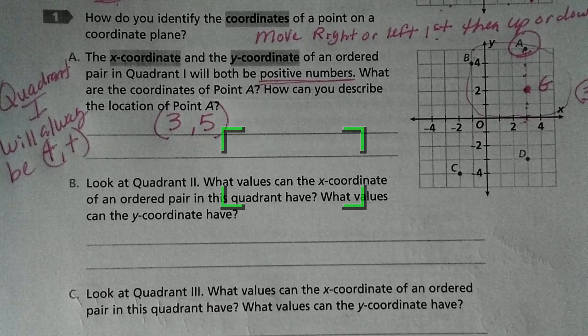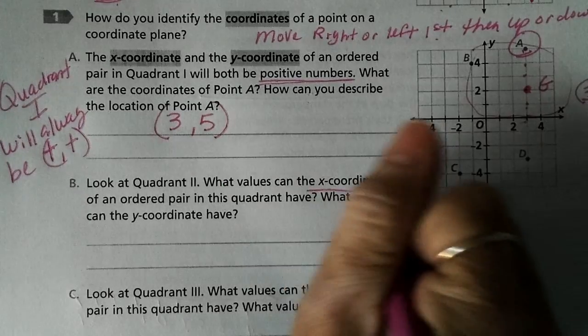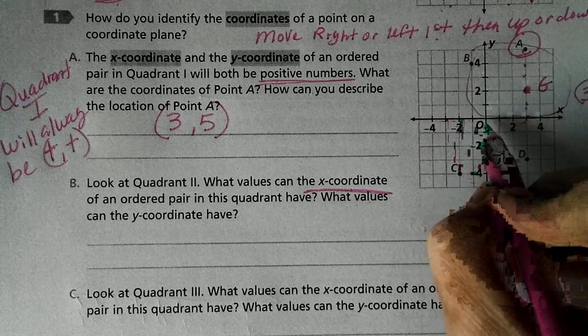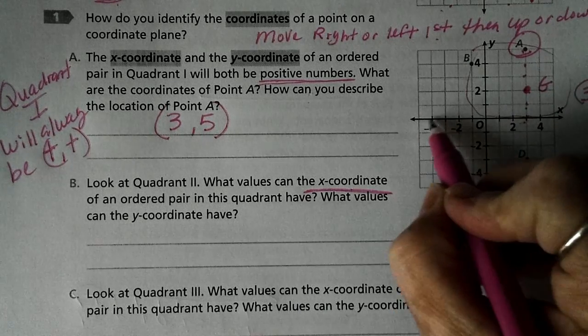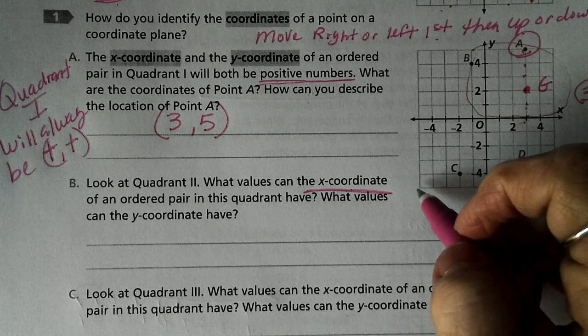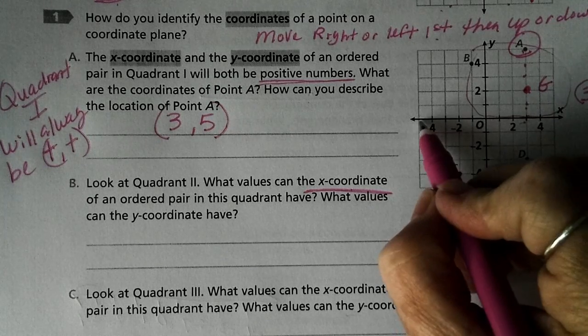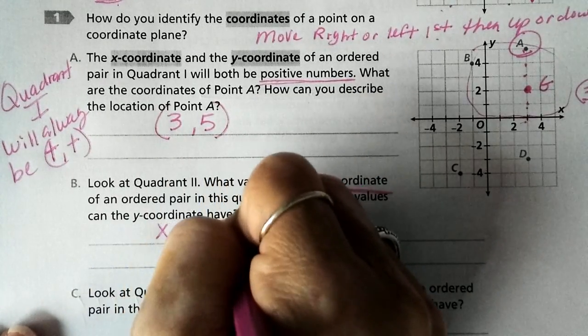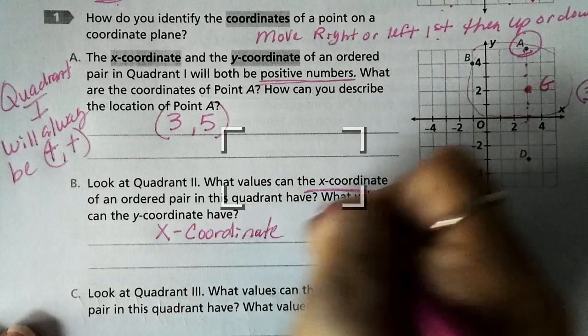All right, what about quadrant 2? What would my X coordinate be? If I'm moving this way, the bottom line would be your X coordinate. So would my X coordinate be positive or negative? Negative. Yep.